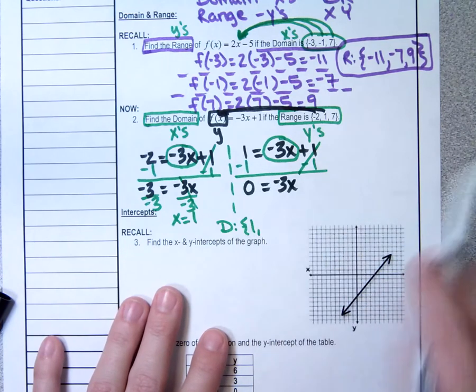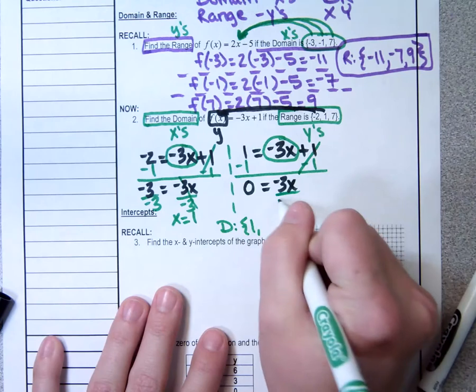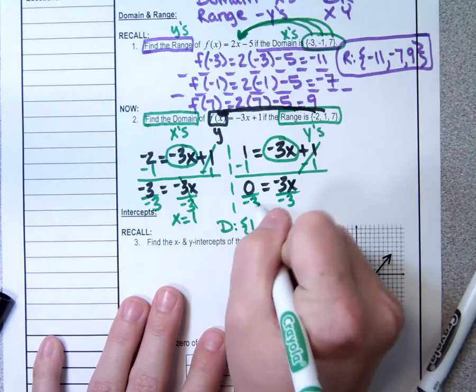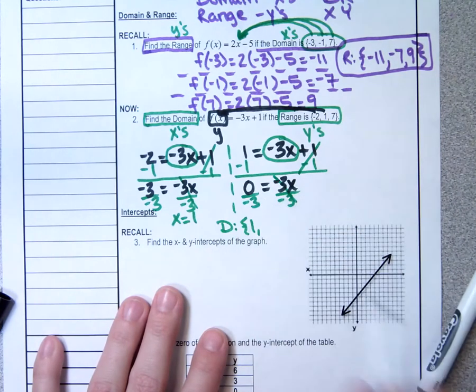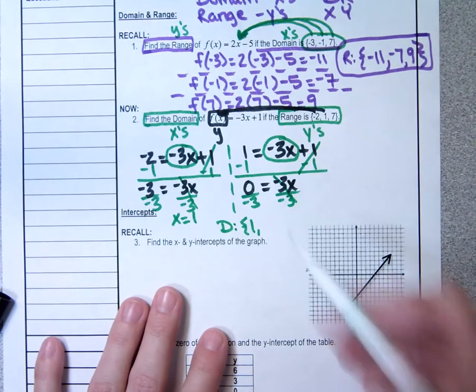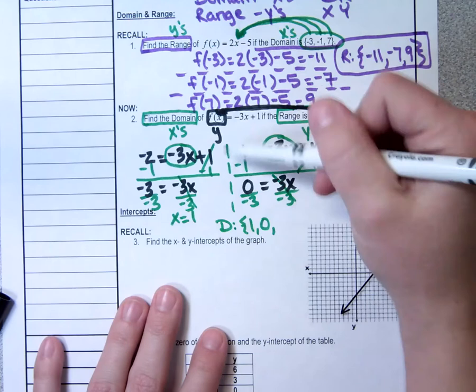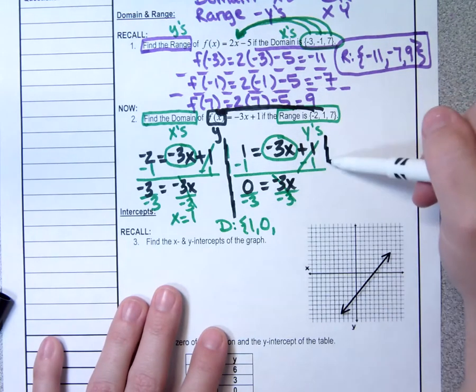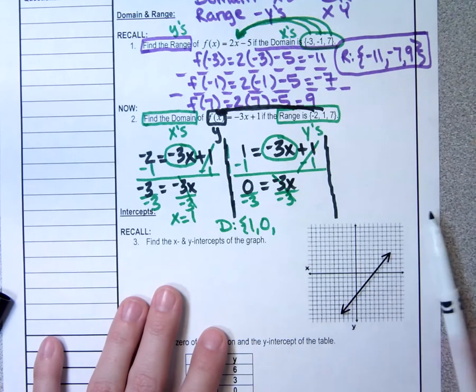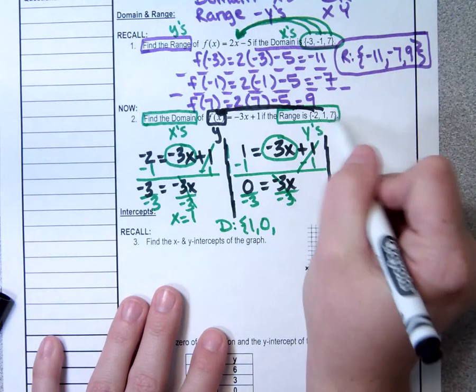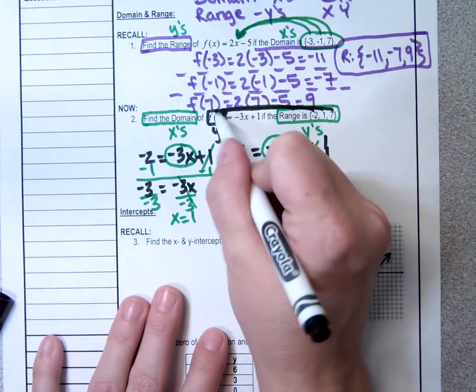Okay, and then to undo multiplication, I divide. So I divide both sides by negative 3. And what is 0 divided by negative 3? 0. Okay, and then I'm going to find one more. So my last x that I'm plugging, or sorry, my last y, my last range I'm plugging in is 7.